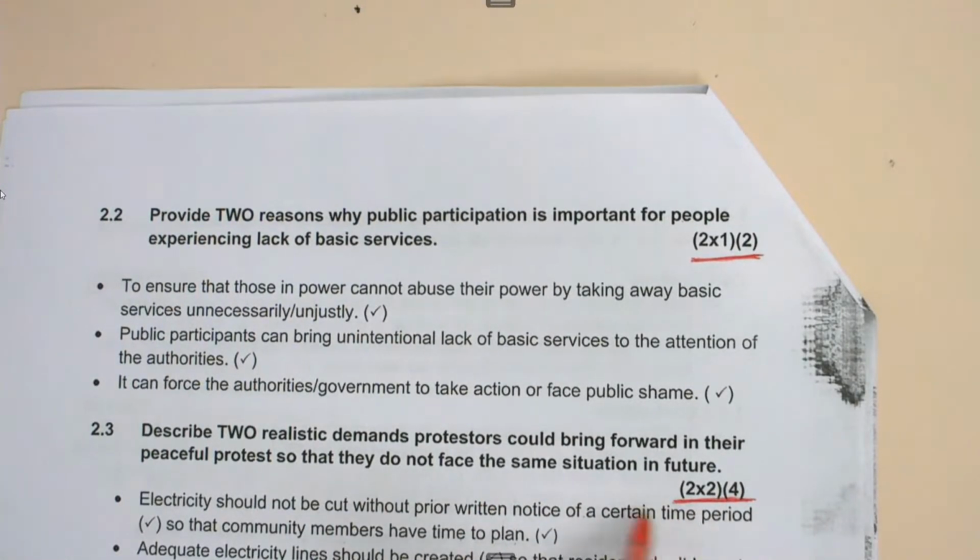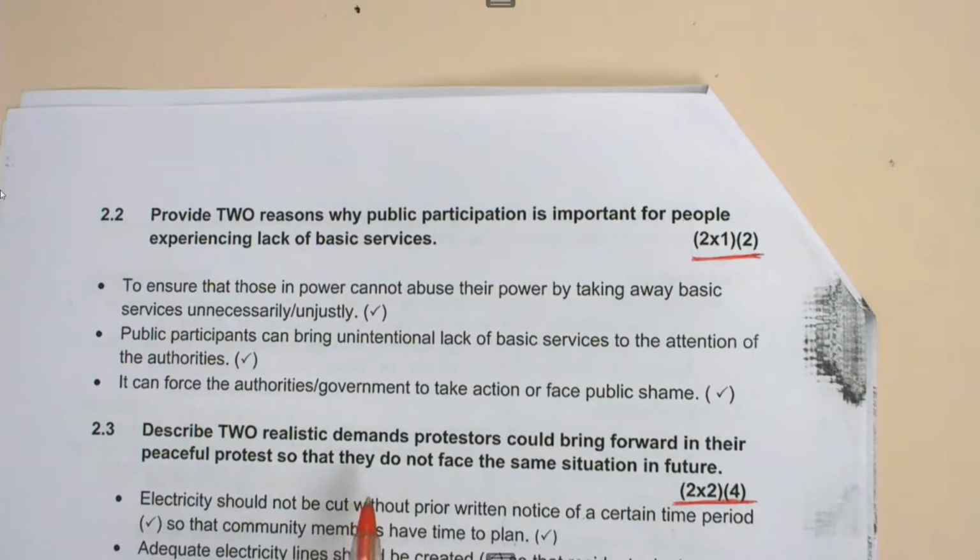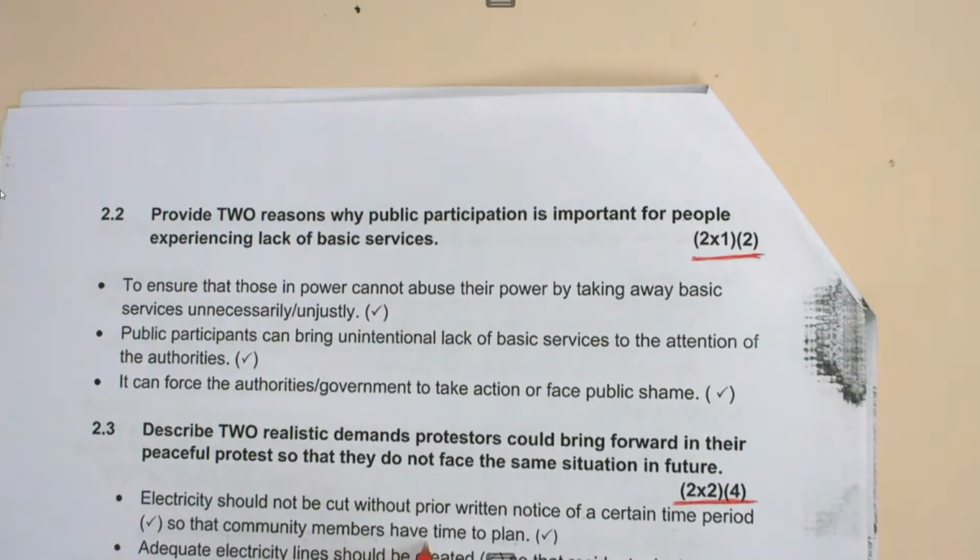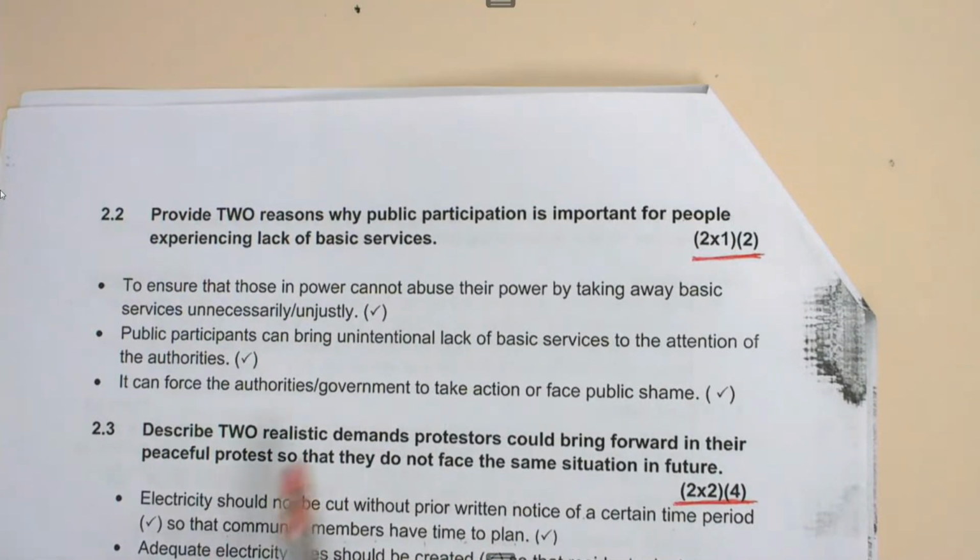What do they want? They would say so that community members have time to plan. Now this is realistic. We don't want the municipality to just cut the power without informing us. They need to inform us prior so that it is easy for us to plan for anything that might happen.